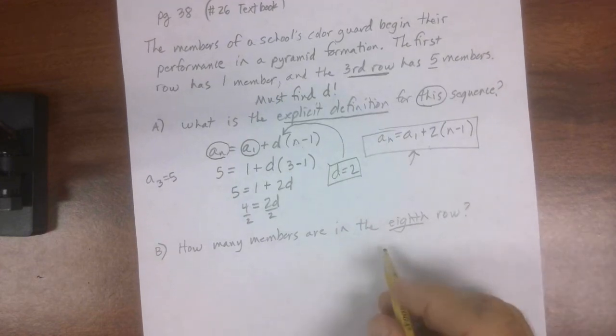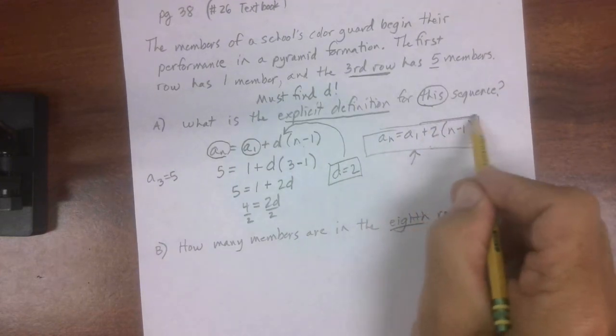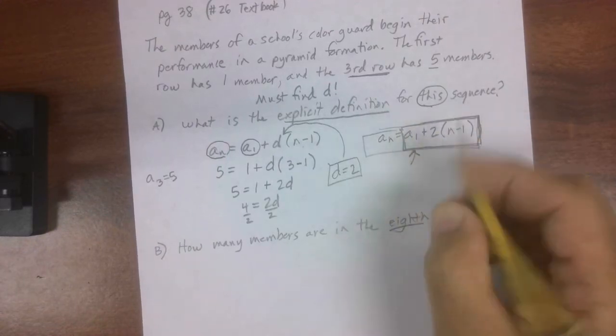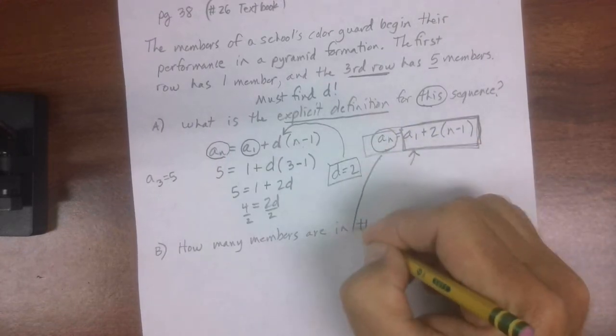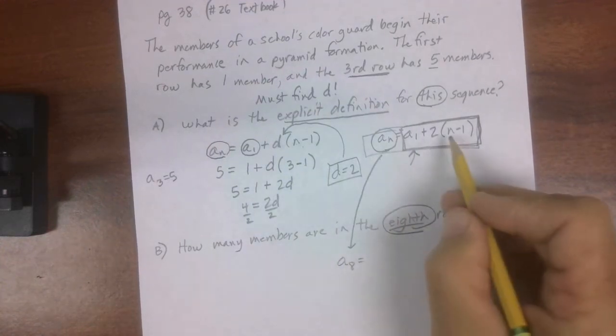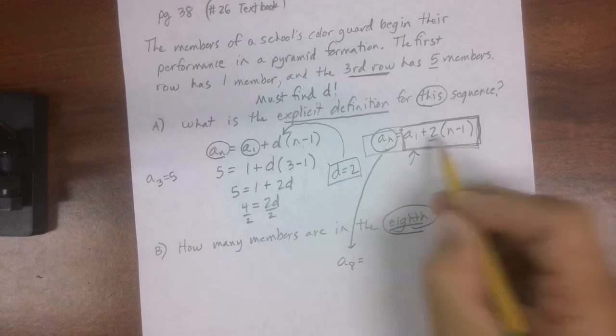This portion of the equation is going to get her done for us. But they want us to talk about the 8th row, so we want to know the answer for the 8th row. This portion of the formula will do it for us now that we know D.